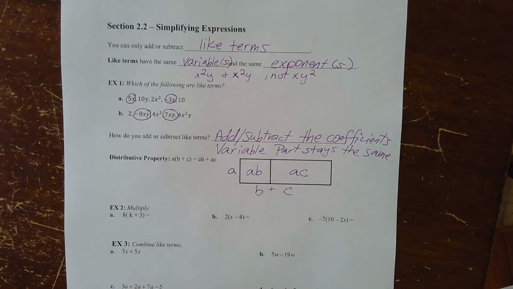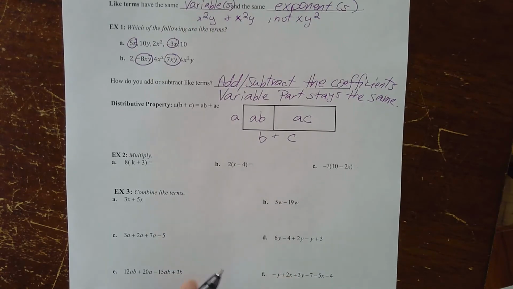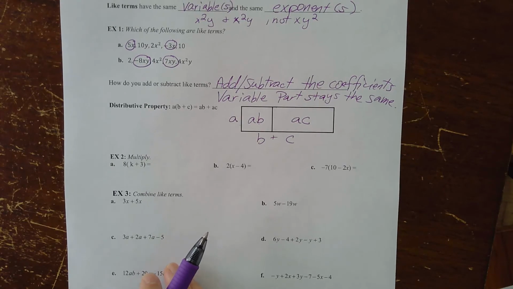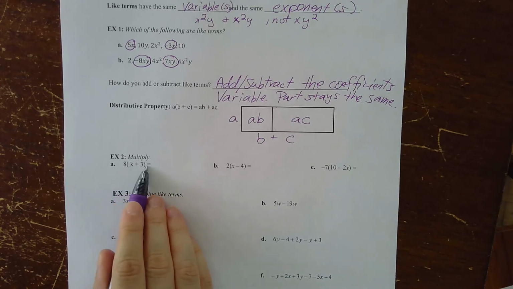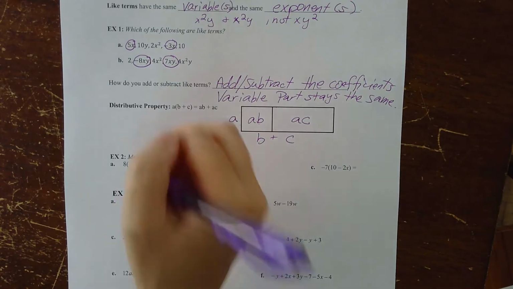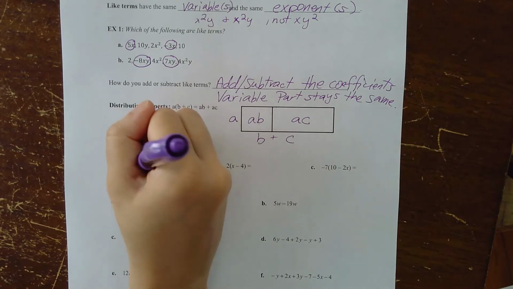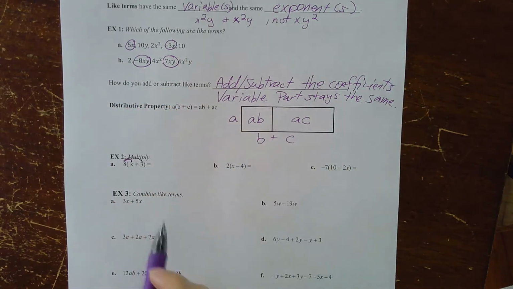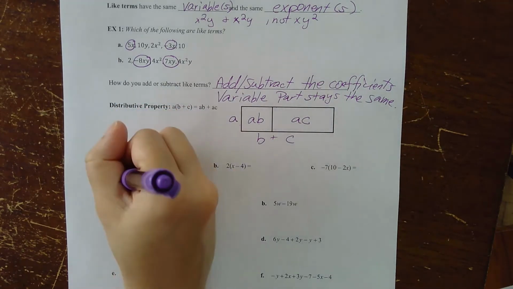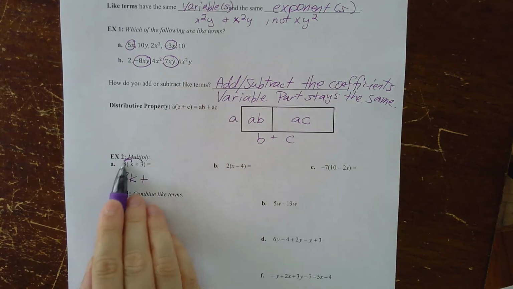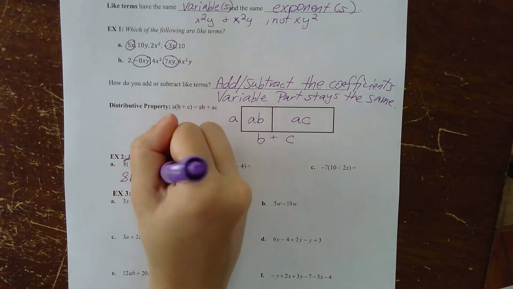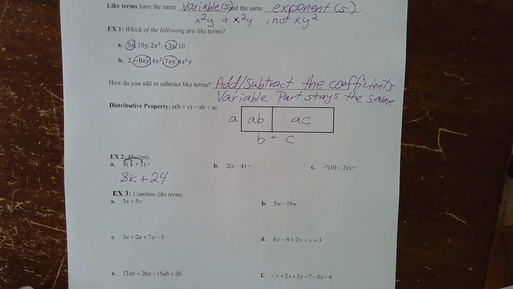So let's practice that a little bit. We're going to practice distributing first and then combining like terms in a minute. So if you're distributing, in our first one we have 8 times k plus 3. If you want to distribute that, that would be 8 times k plus 8 times 3. So 8 times k would be 8k plus 8 times 3 would be 24. So that would be simplifying that expression, okay?